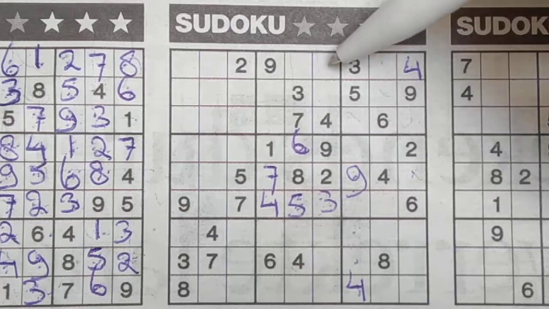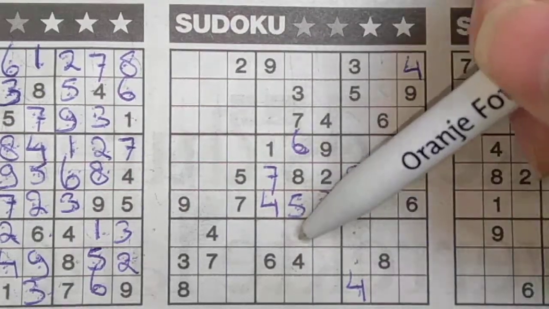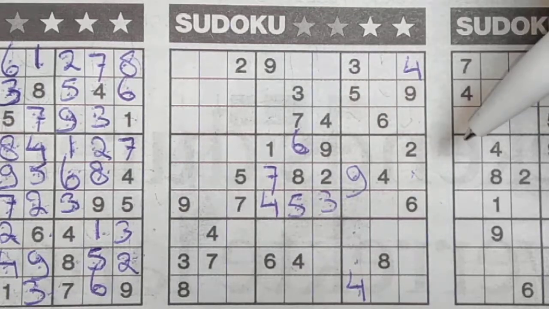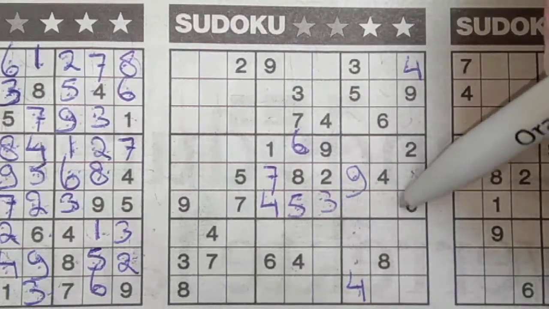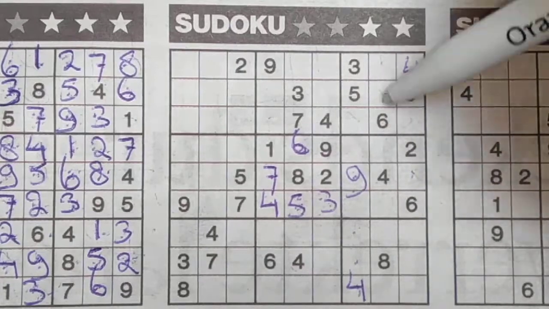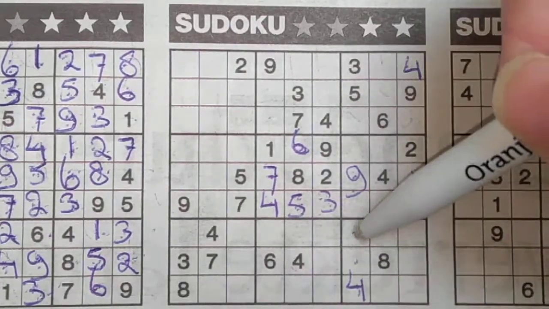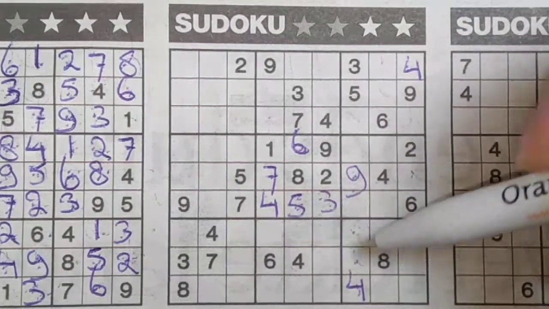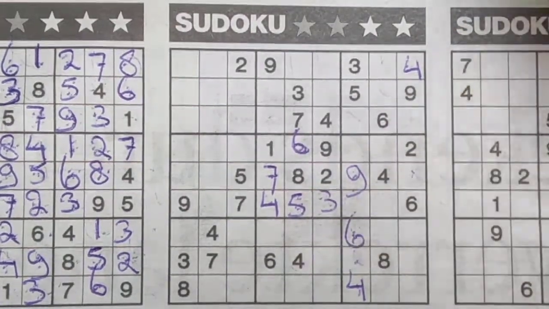And then we go to the number 6 in the last column, 6 in the column next. So in that column, the only 2 places for the 6 should be here or there. But I see here 6, no 6 there. 6 should be here.